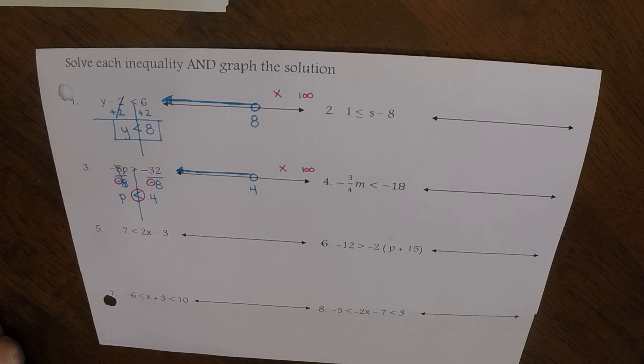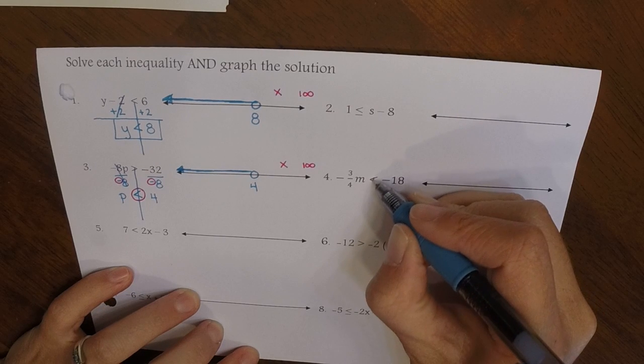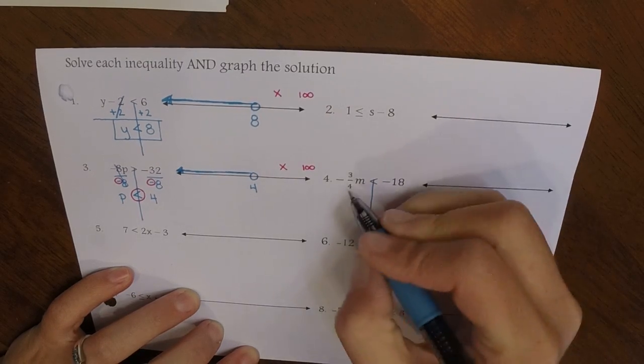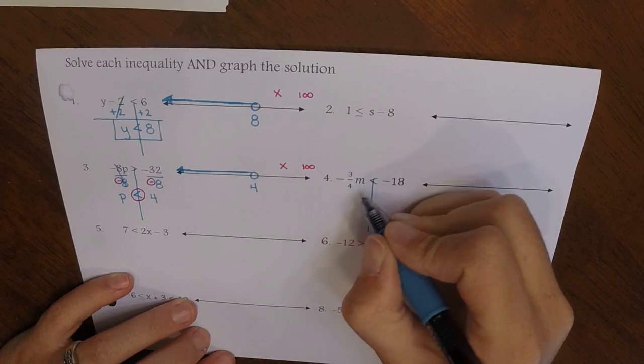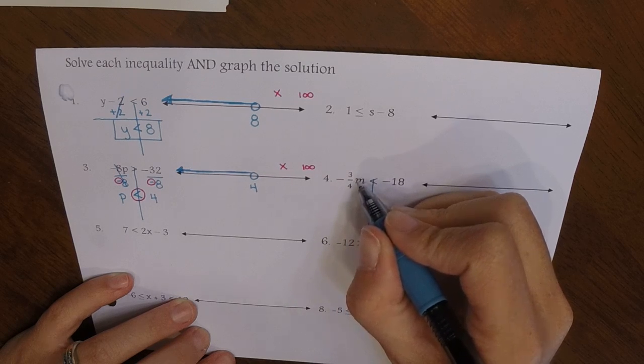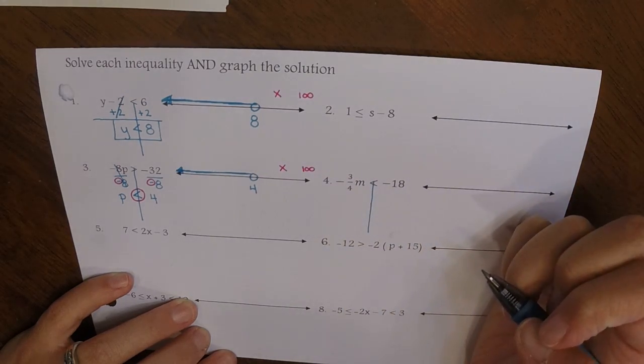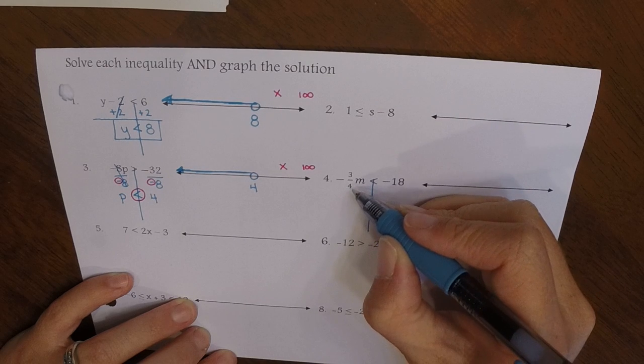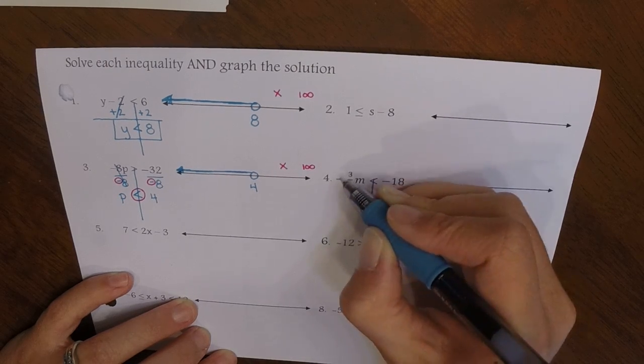All right. So let's go ahead and look at number 4. On number 4, we would go ahead and draw our line. Then we'd get to do fractions first. So anytime we have a fraction, remember we multiply by the denominator. In this case, the denominator is 4.